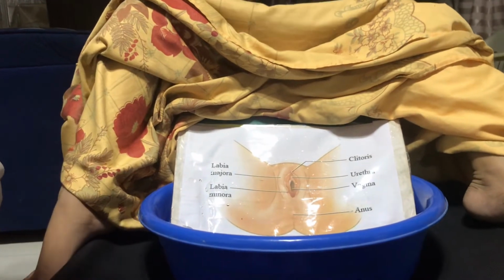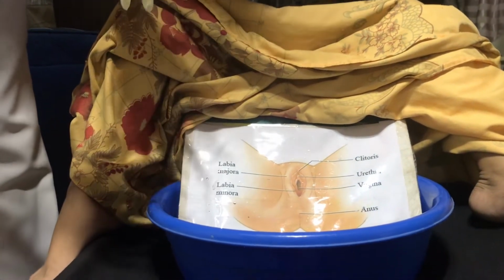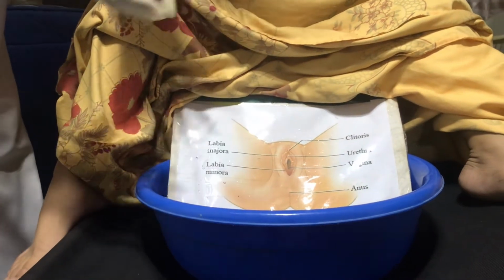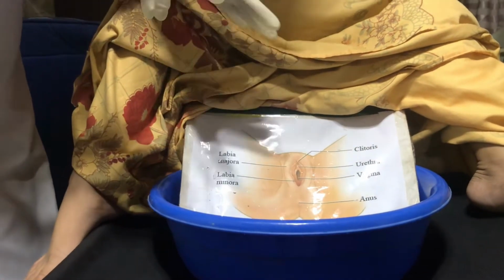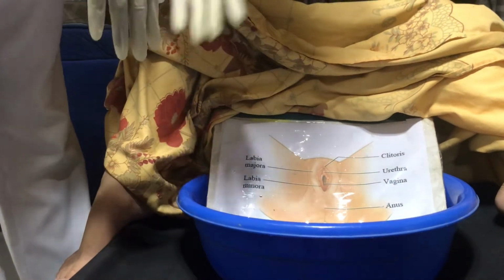The rationale for this is that the warm water can soften the perineal area or the perineum, and it will also give comfort to the patient.